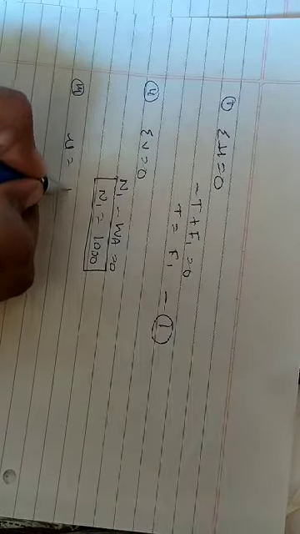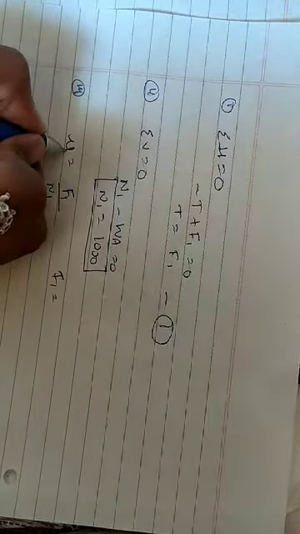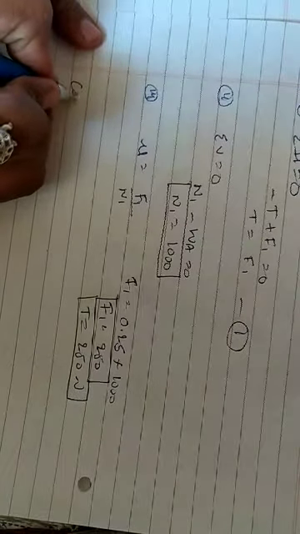So third condition, we know that mu is equal to F by N, or you can write F1 by N1. So from this, F1 is equal to mu between body A and body B, which is given as 0.25, right. So this is 0.25 into N1, which is 1000, so F1 is equal to 250 newtons. So from equation number 1, T is also equal to 250 newtons.